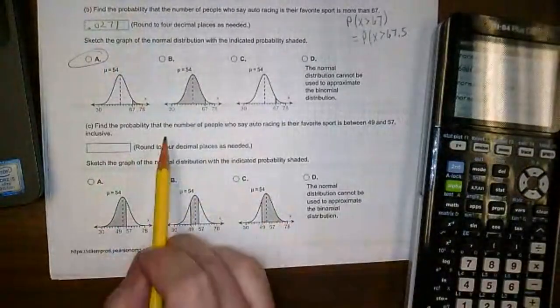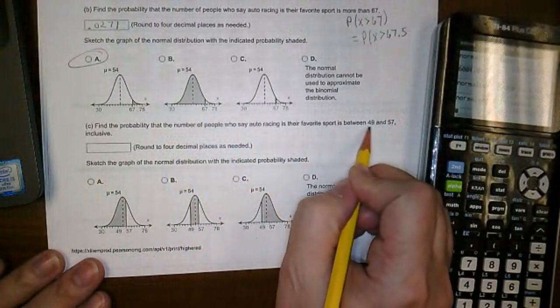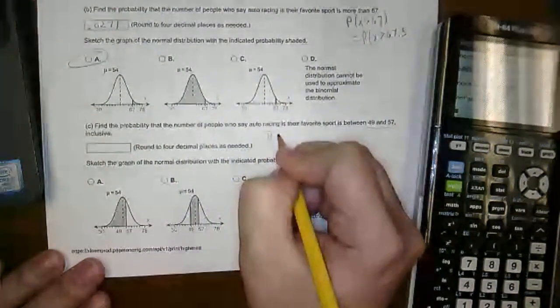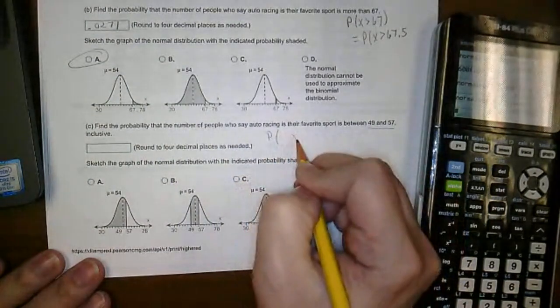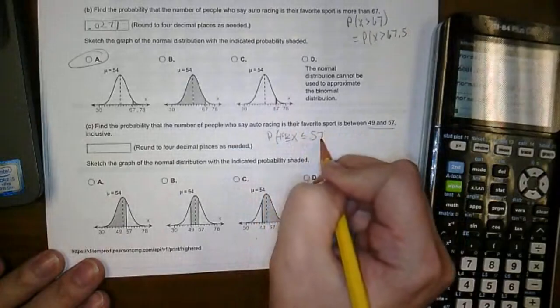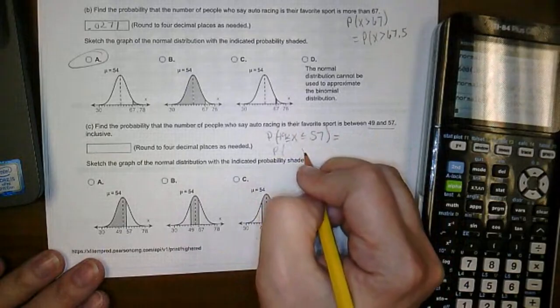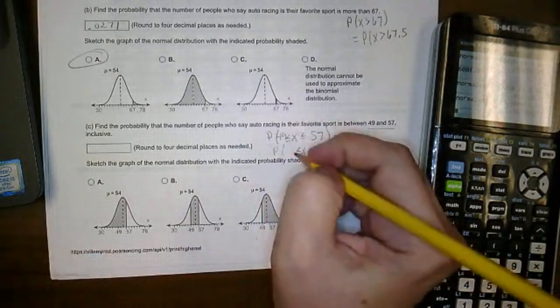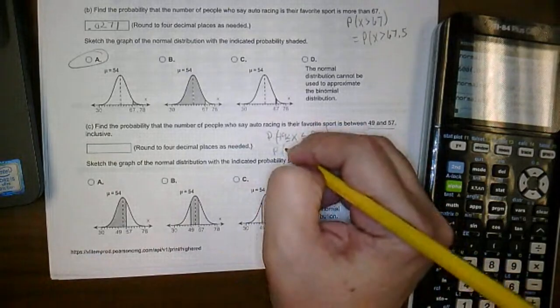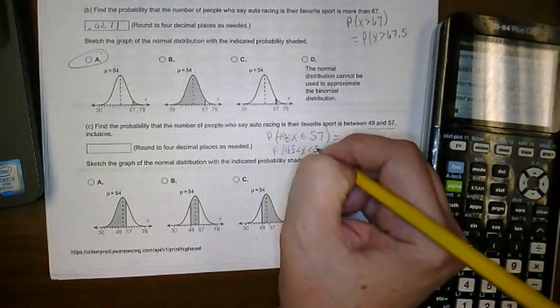Okay, find the probability that the number of people who say auto racing is their favorite sport is between 49 and 57. So that's going to be the probability that X is between 48.5 and 57.5.